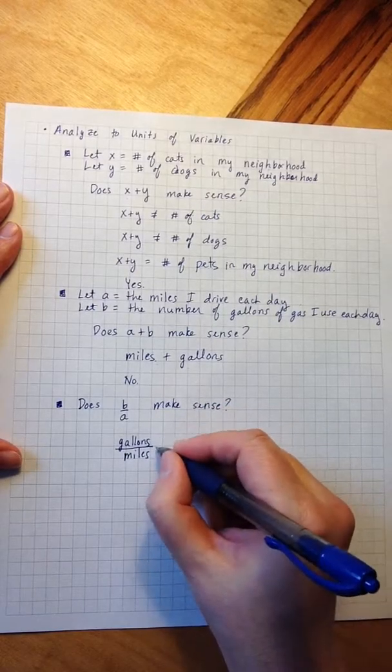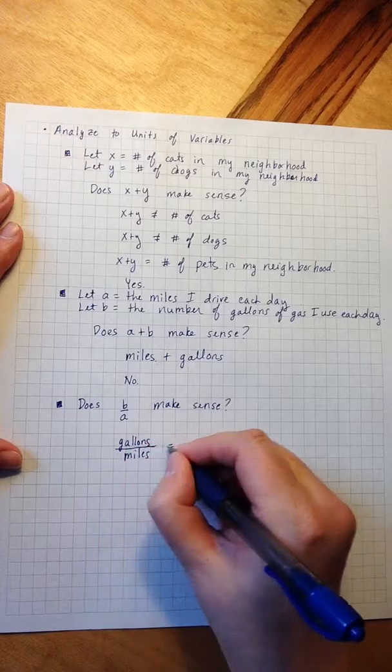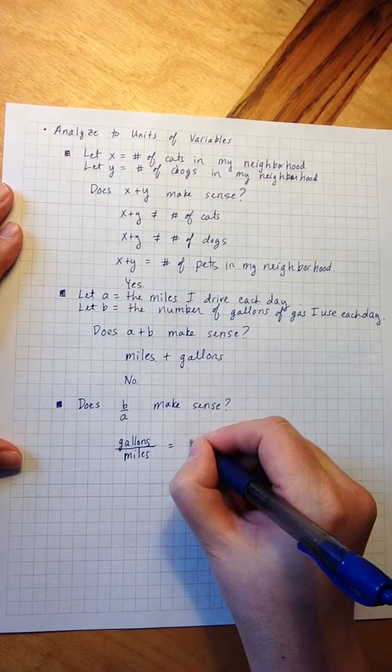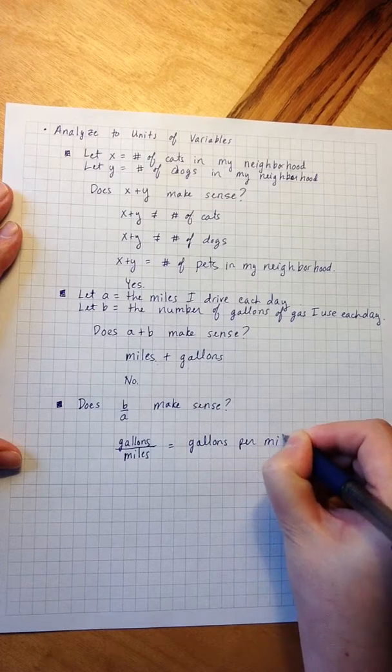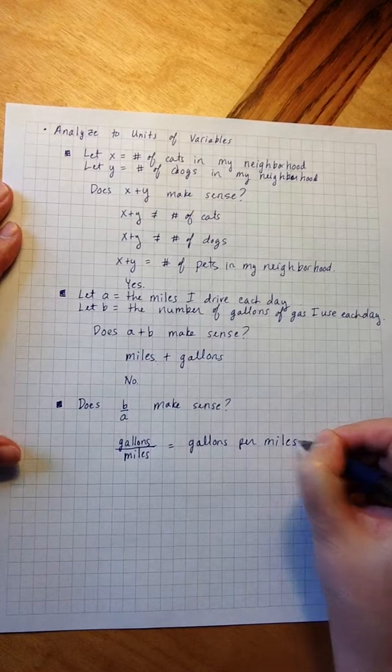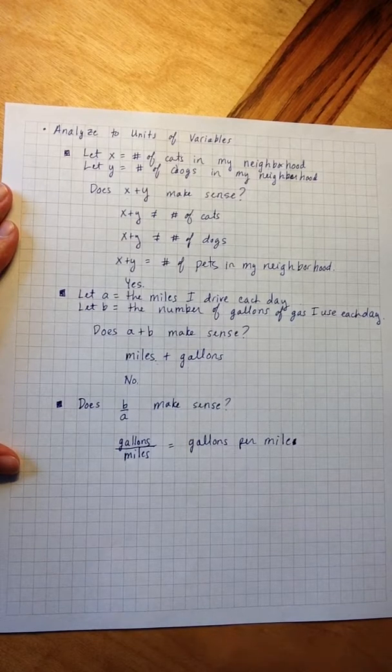So if I read this using the word per for my division sign, I would say gallons per mile. And that does make sense. I can figure out a unit of measure that's gallons per mile.